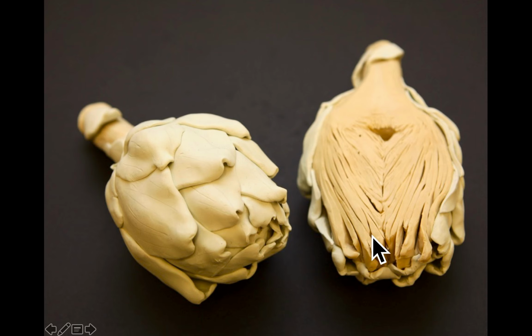You could literally cut out the individual artichoke leaves and lay them in, as opposed to just carving lines. What would you imagine would be more naturalistic? Actually layering them, right? Carving lines is not going to be as convincing as actually layering over these aspects.